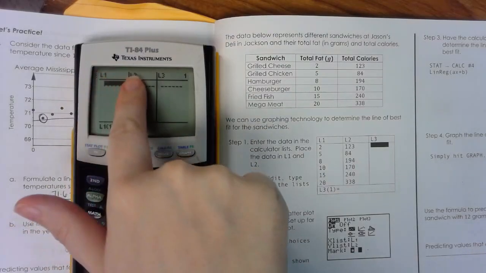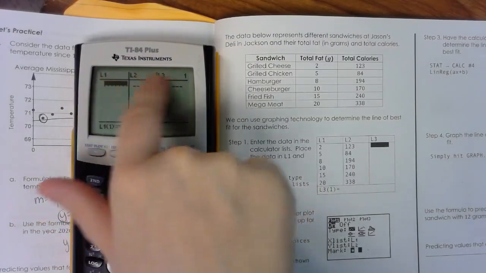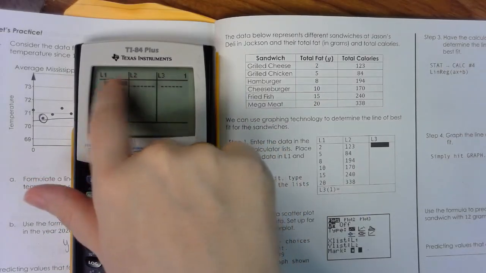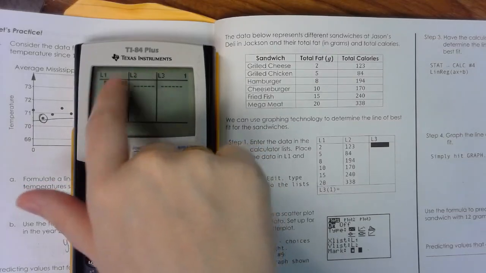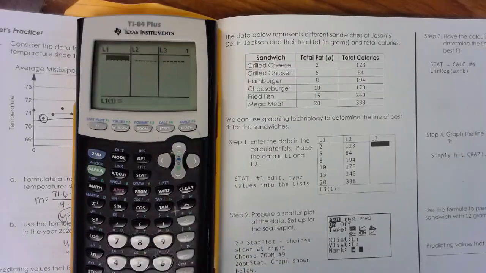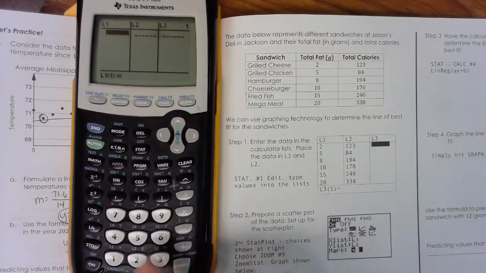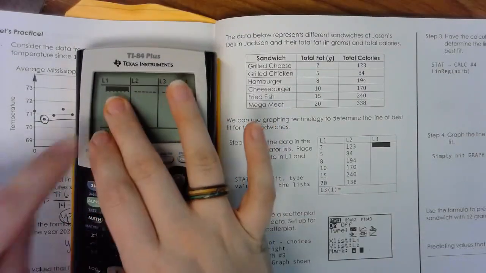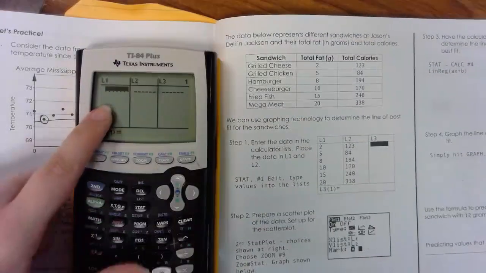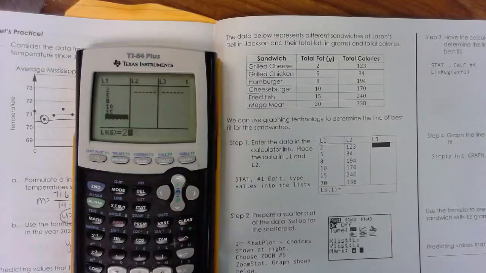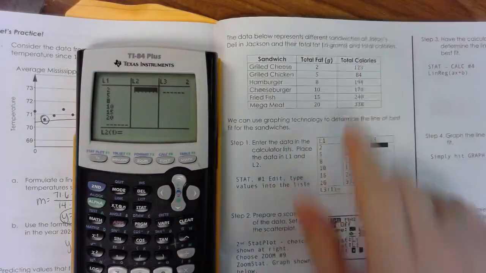You should see L1, L2, L3 up here. If one of those L's is missing, then either note which L's you're putting it in, so if you're putting it in L2, L3, just note that, or you can reset your calculator. To reset your calculator, you're going to go to second, and then the plus sign, and then follow the directions from there. So let's put this data in L1 and L2. L1 is going to be my total fat, and then L2 is going to be my total calories.